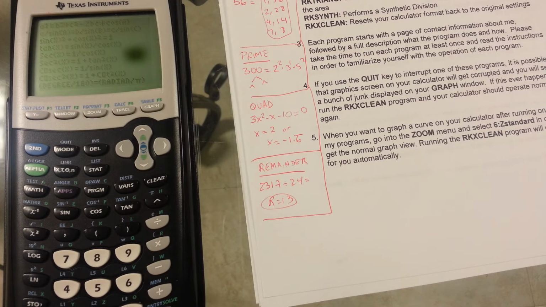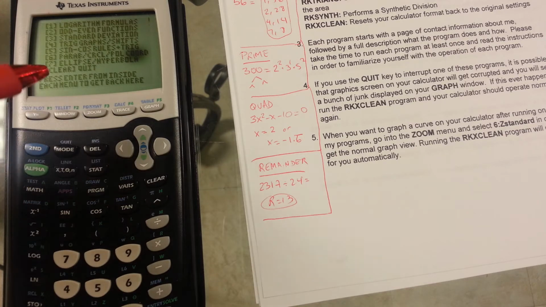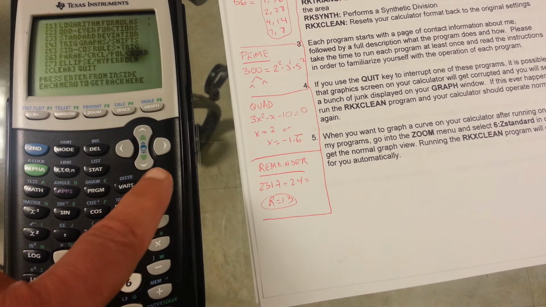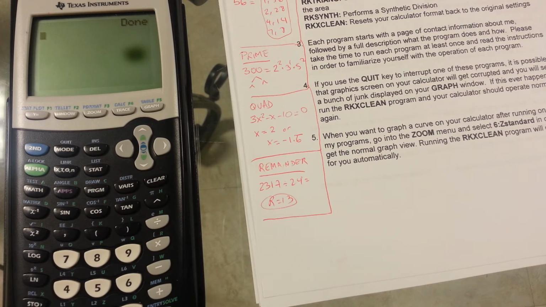Okay, let's press the enter key, and please feel free to go explore the rest of these menus on your own and see what's in them. For now, we'll press the clear key to quit.